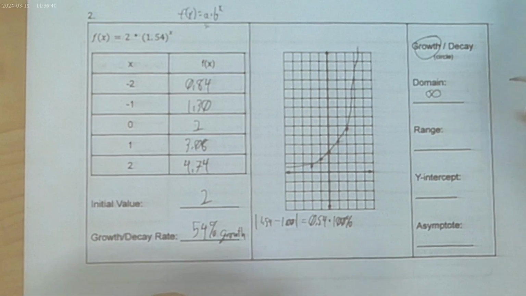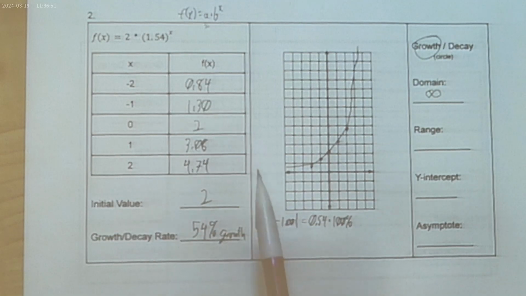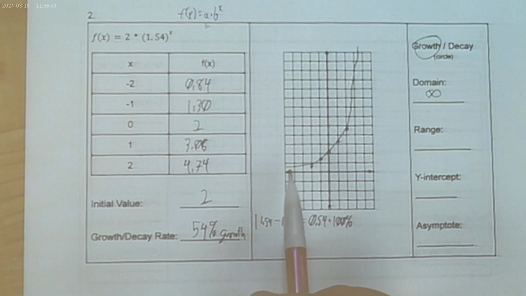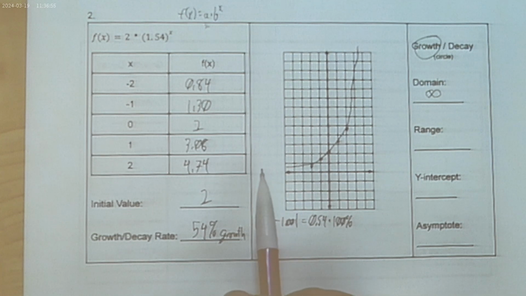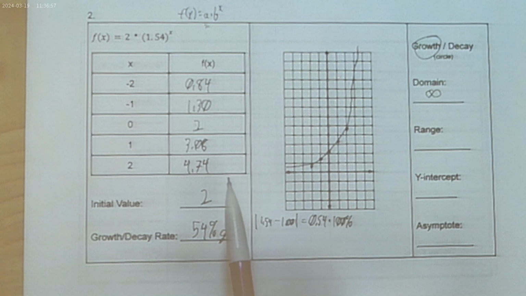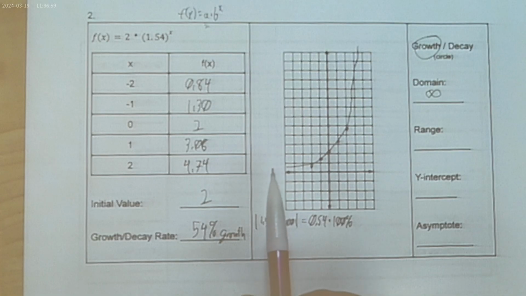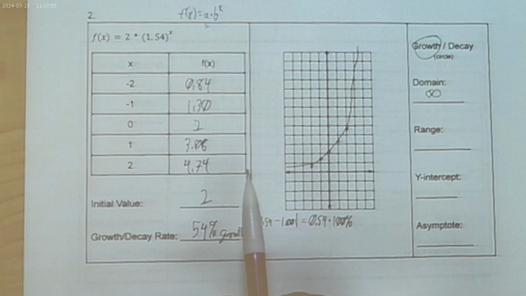Now the range, much like the problem above here, the range is going to be what are the possible y values that you can have. Now this is an asymptote, and it gets smaller and smaller going in this direction. And so what that means is, what value is it trying to reach that it just can't reach?